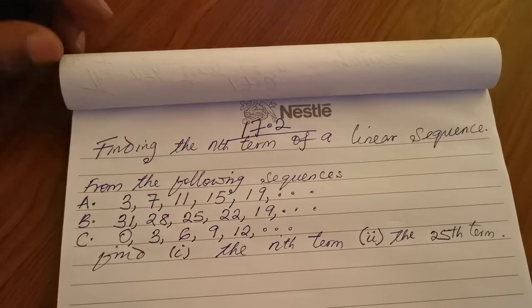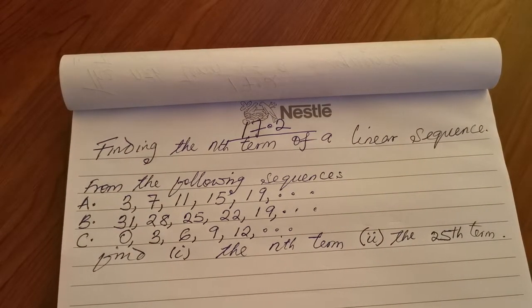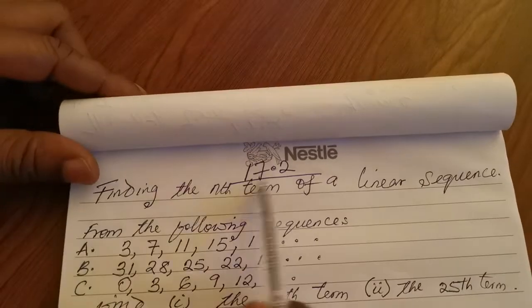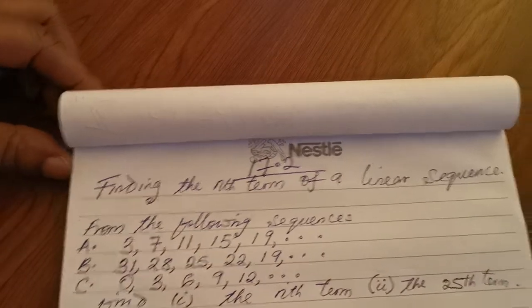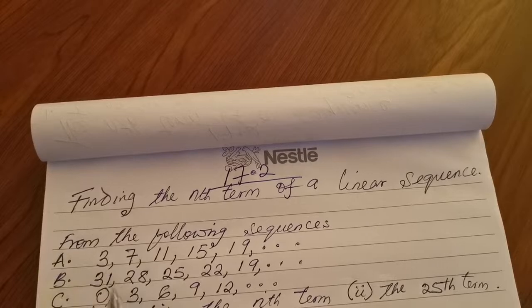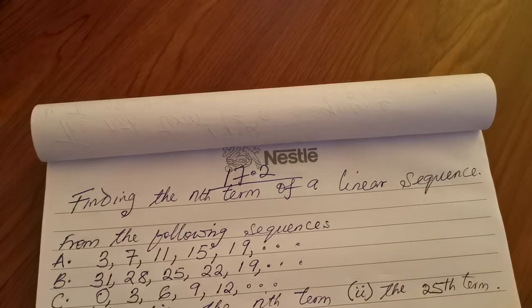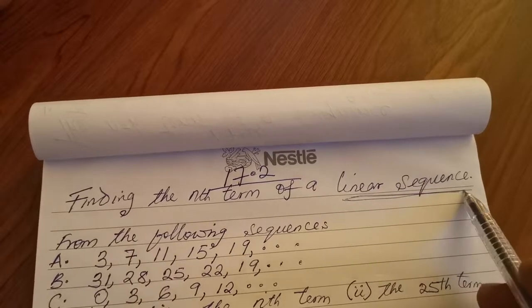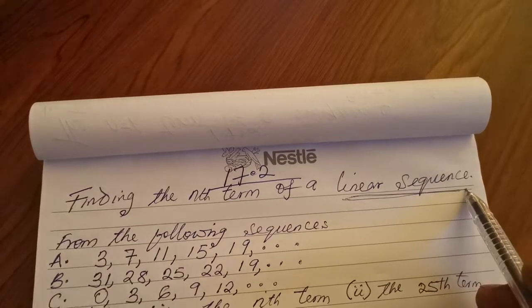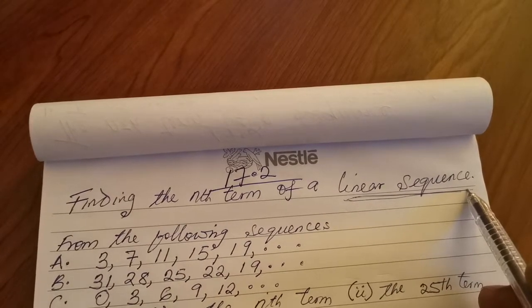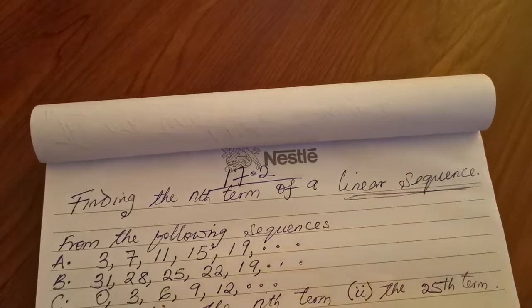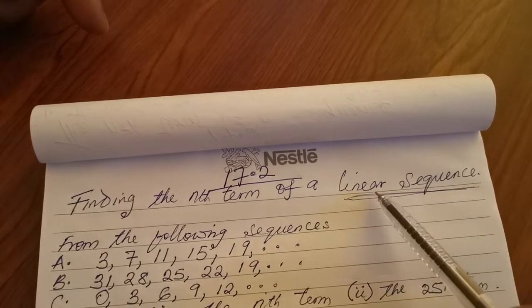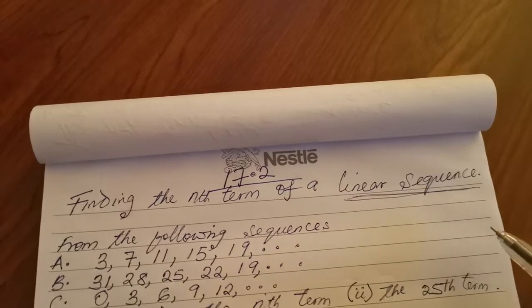Okay, from this second lesson of number sequence, still in 17.2, at first we are going to learn how to find the nth term of a linear sequence. After this, the next video will be the nth term of a quadratic and a cubic sequence, so I'll combine the two of them together. Let's treat the nth term of a linear sequence first.